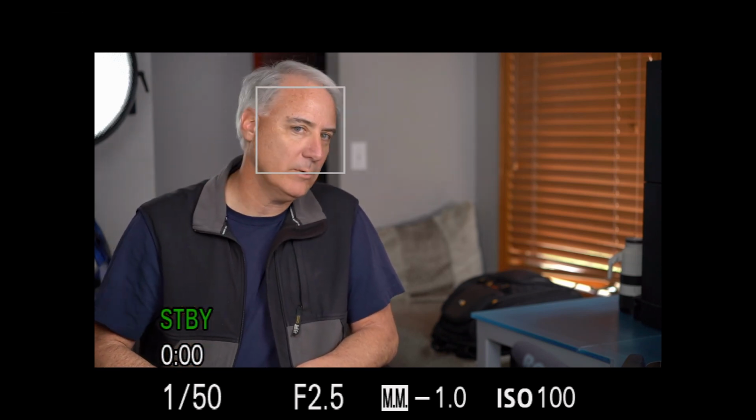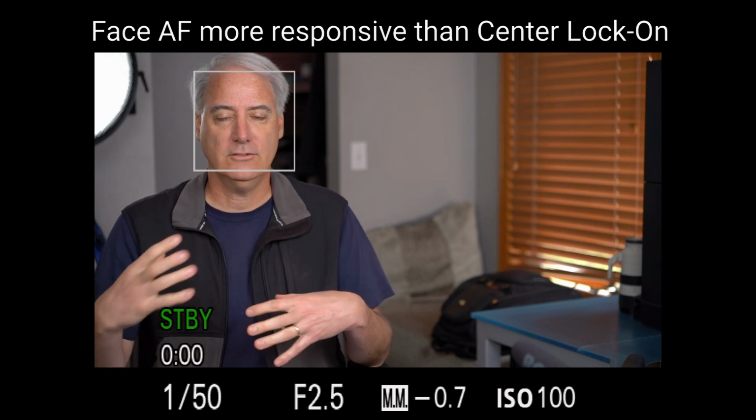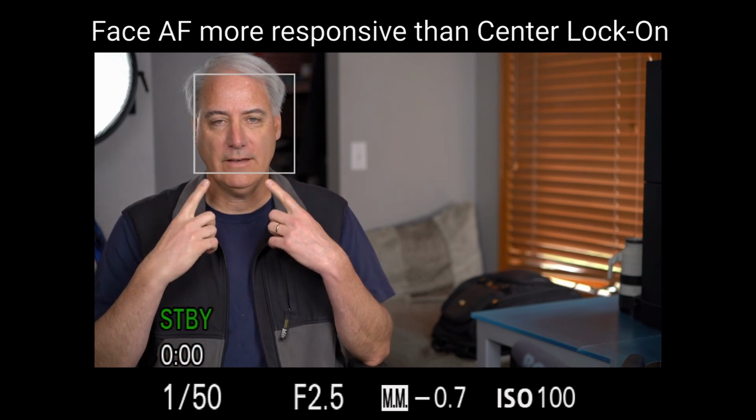All right, compared to center lock-on, which just tracks objects, we've got face detection, so we have priority on the face. And as you can see, this white box that's tracking my face is tenacious. It won't let go, which is fantastic. Over the past 4 years, Sony has really evolved and changed their algorithm in terms of how this works.